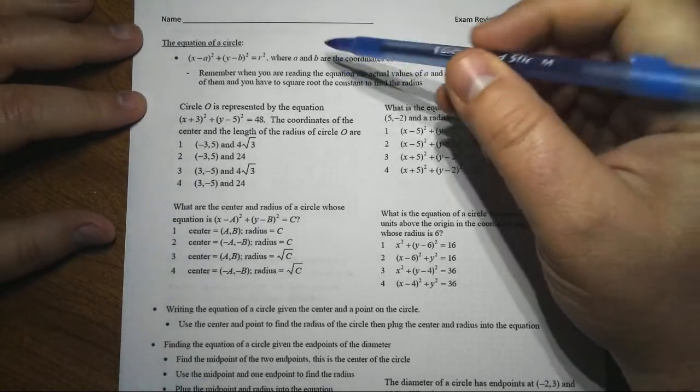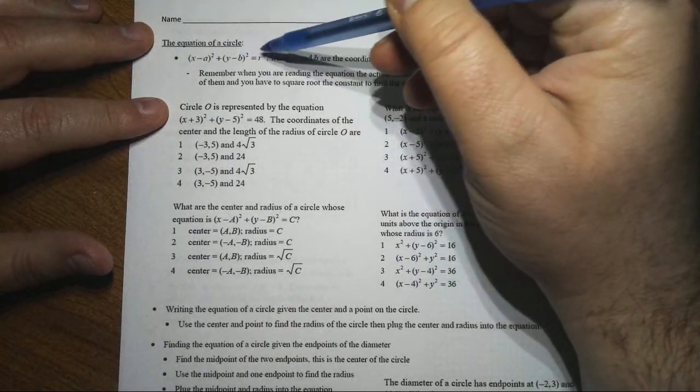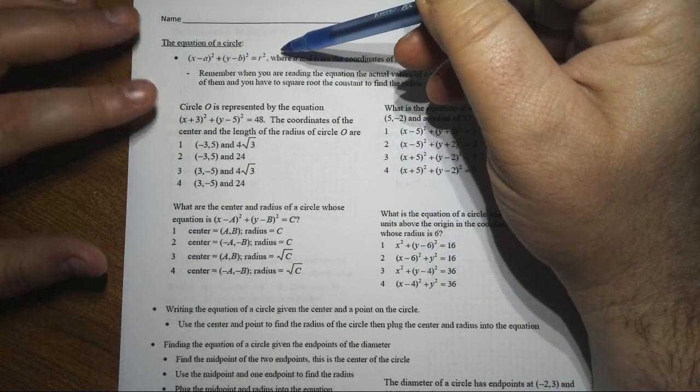Circles Review 2. Okay, so equations of a circle. Remember, the equation of a circle starts out with x minus a squared plus y minus b squared equals r squared.